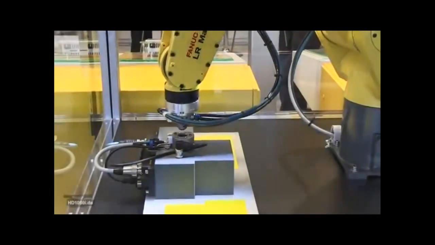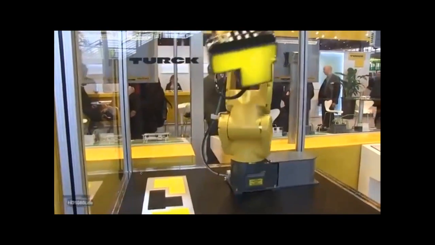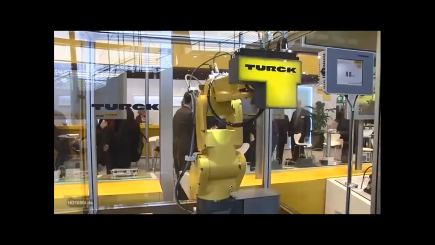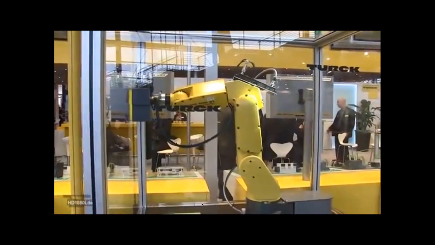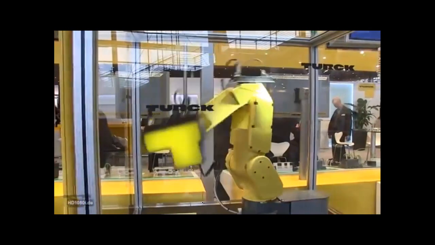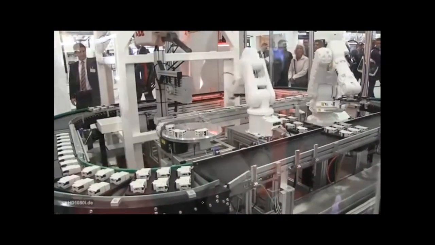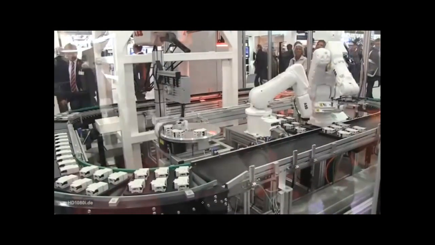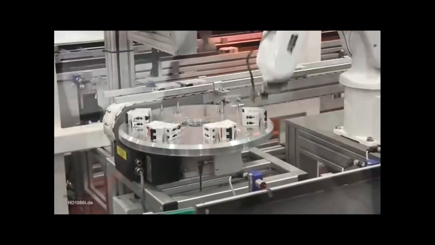Now let's look at some examples. Robots are supposed to do dynamic tasks also, which involve picking and placing an object in a particular amount of time, being very quick in these operations.